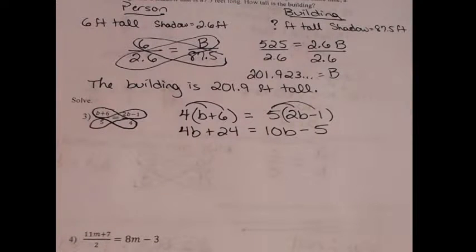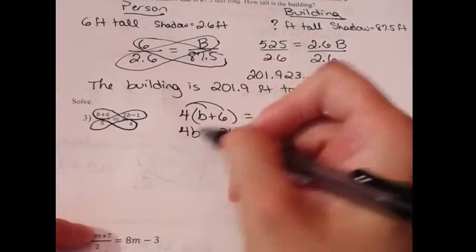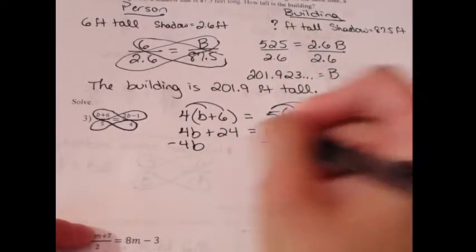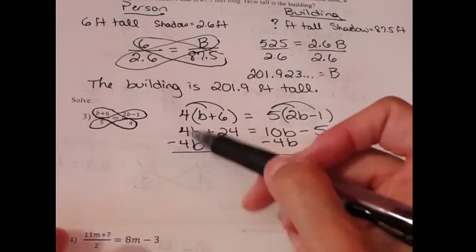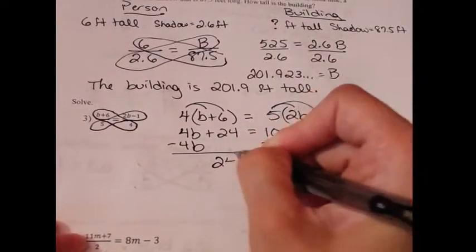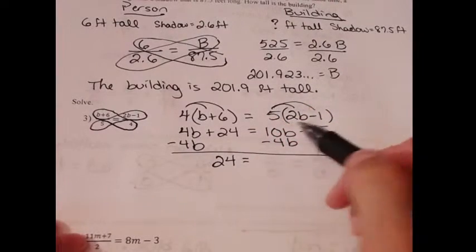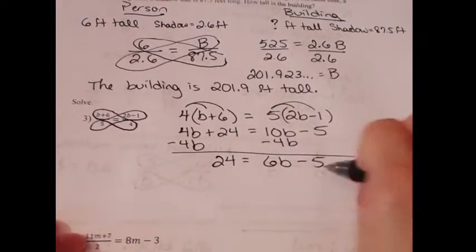I have a 4b and a 10b. I think I'm going to move the 4b over to the 10b. So we have a positive 4b. We're going to use the opposite operation, which is to subtract it. So we subtract the 4b from both sides. 4b take away 4b is 0. But 0 plus 24 is still 24, so I'm just going to write 24 instead of 0 plus 24. 10b minus 4b is 6b. Bring down the minus 5.